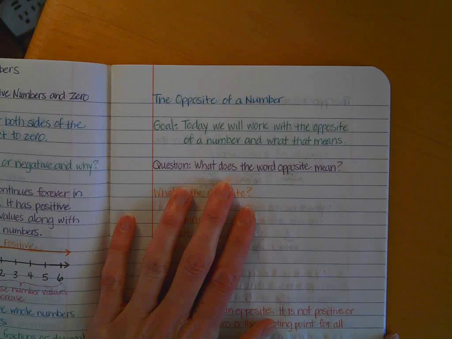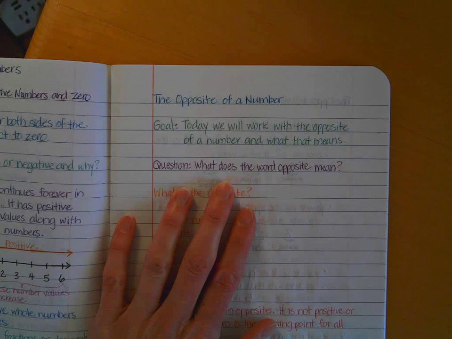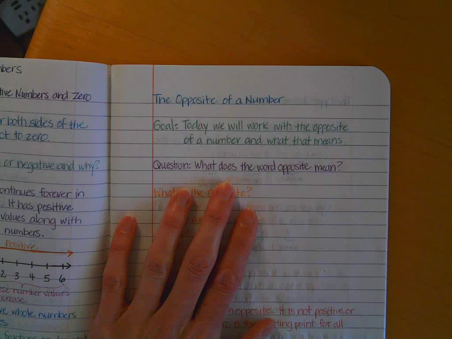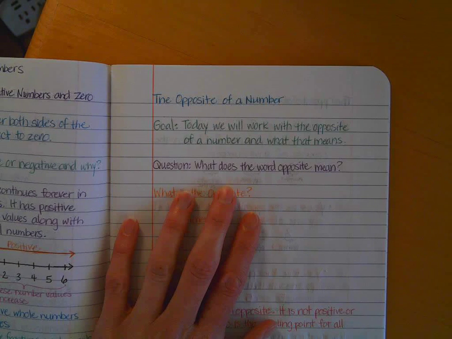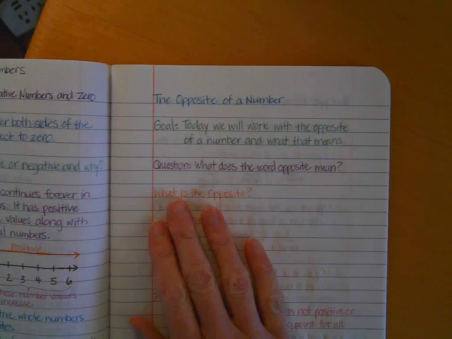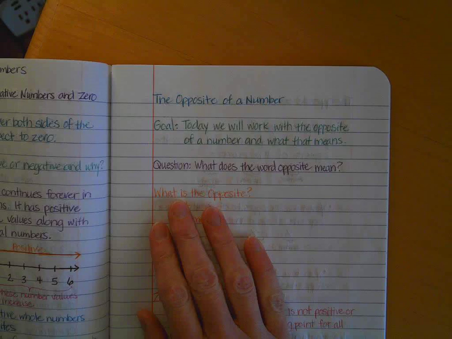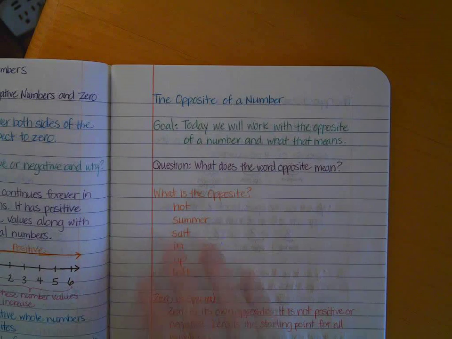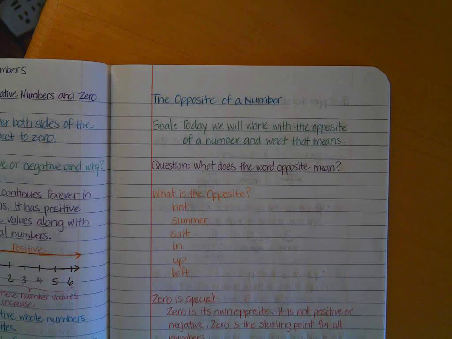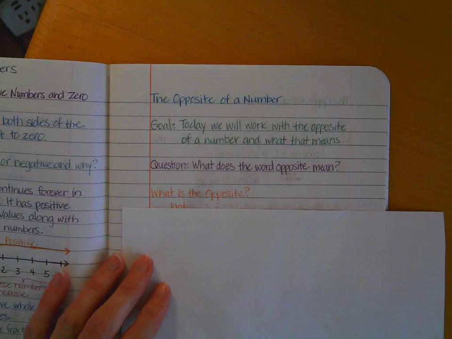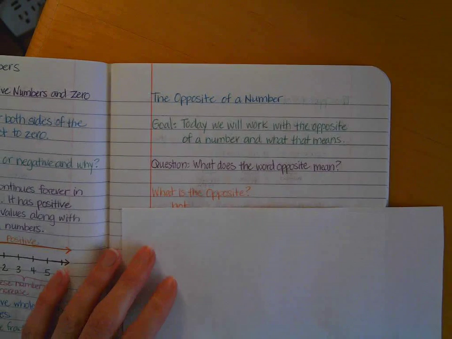Okay. Today, we will work with the opposite of a number and what that means. The question that I want you to be thinking about is, what does the word opposite mean? I have a little fun activity that I want to do with you, and it's called What is the Opposite? You need to write in your notes what is the opposite of each of these things.